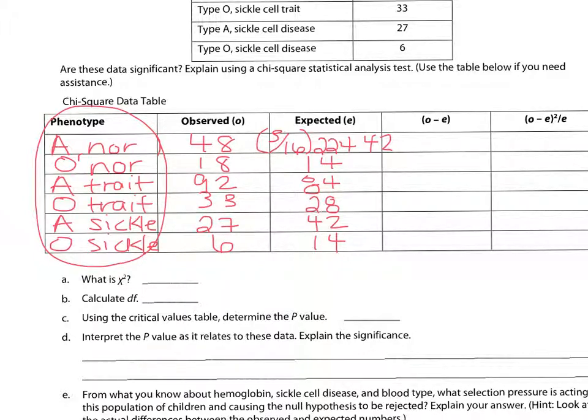The next step is simply subtracting, okay? So taking our observed value and subtracting it from our expected. So in this case, we would have 48 minus 42, and we would get 6. Okay, so you do this for all of them. So 18 minus 14 is 4, 92 minus 84 is 8, 33 minus 28 is 5, 27 minus 42 is negative 15. We remember that that's okay because we are about to square them. The negative number will go away. And the last one is 8. Okay, so awesome. Now we've started this.